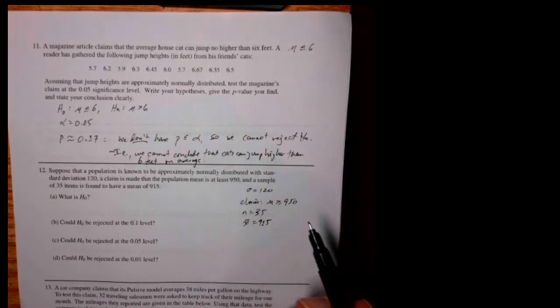So, what is the null hypothesis here? Well, the only thing we can be testing is this claim that the mean is greater than or equal to 950. And that itself has to be a null hypothesis. So the null hypothesis is going to be mu greater than or equal to 950. And of course, even though it doesn't ask for it, I'm going to write it in. The alternative is mu is less than 950.